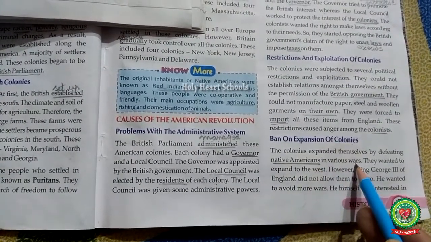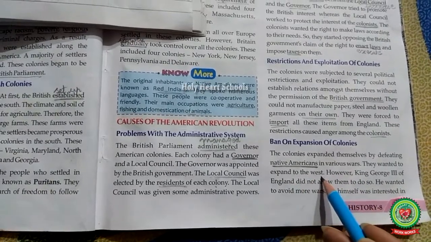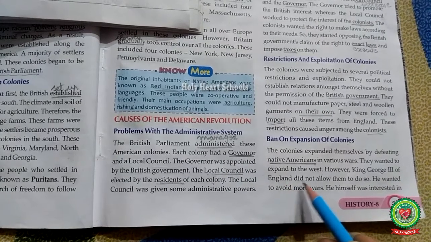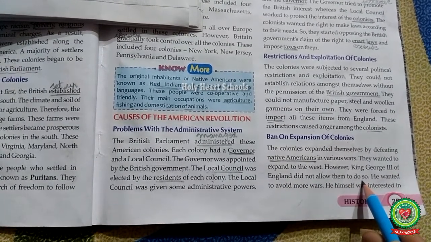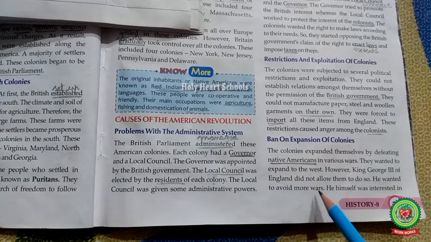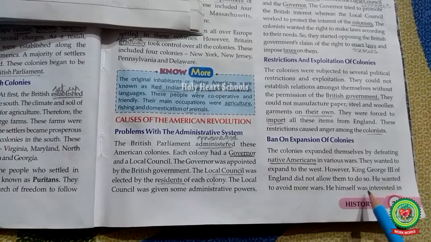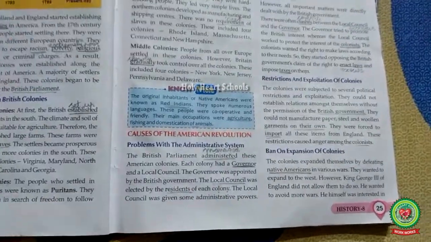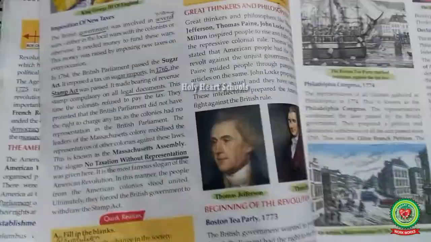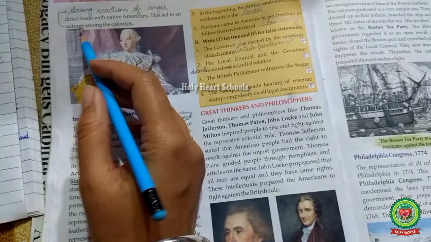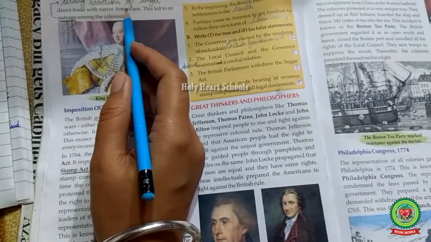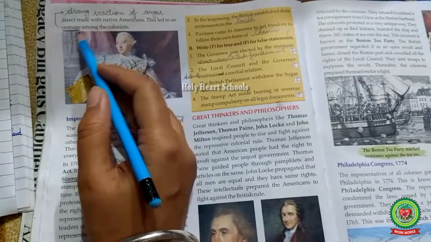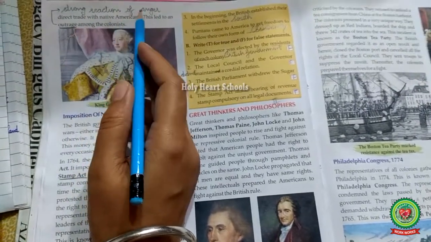They wanted to expand to the west. However, King George III of England did not allow them to do so. He wanted to avoid more wars. He himself was interested in direct trade with Native Americans. This led to outrage among the colonists. Outrage means strong reaction of anger.